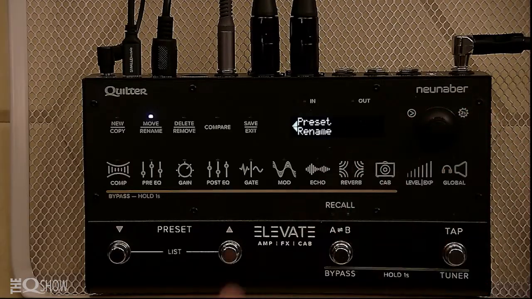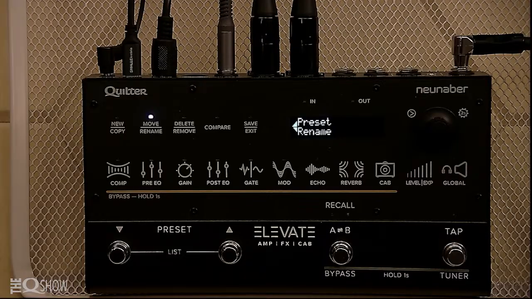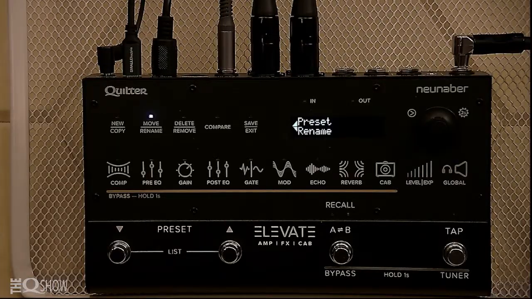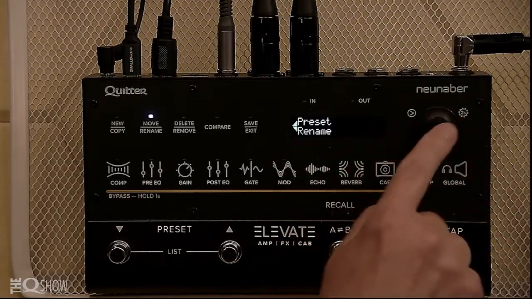I'm assuming move means relative to the list that you're on. Yes, and we'll get to that. You can move presets within lists and also within the all presets list. So let's rename a preset here. Select that.